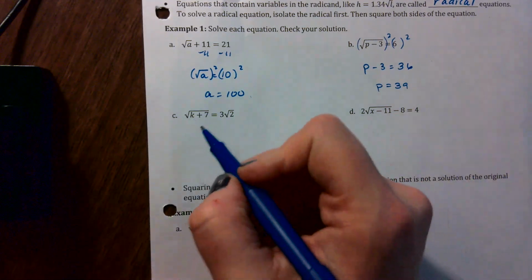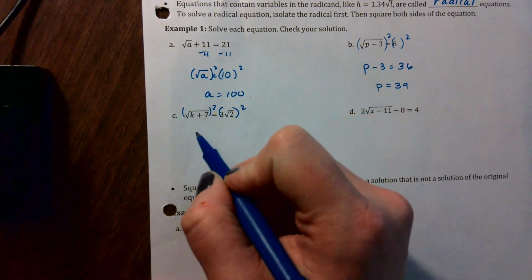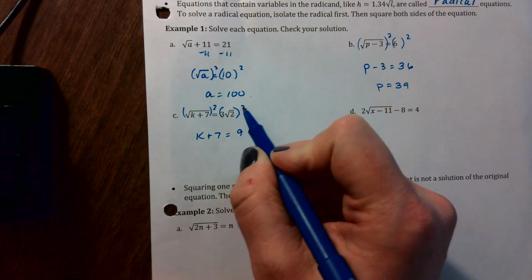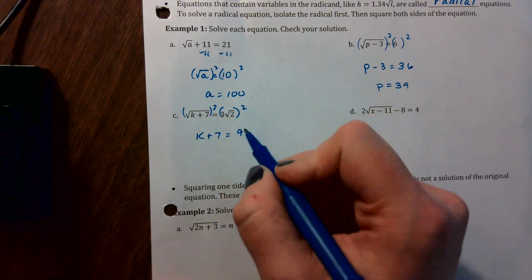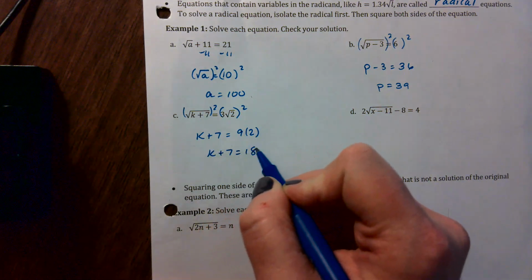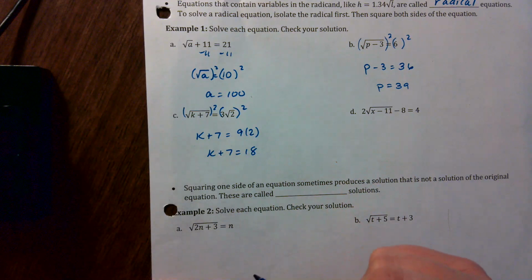Okay, another situation, when they're on both sides, three squared is 9. Squaring square root is 2. If you wouldn't have been able to do this, then just put this in the calculator and you get 18.